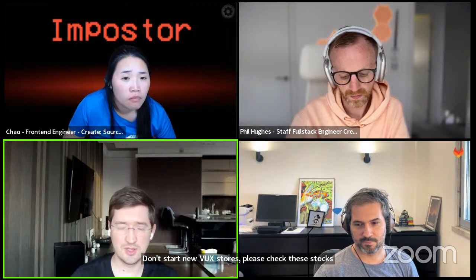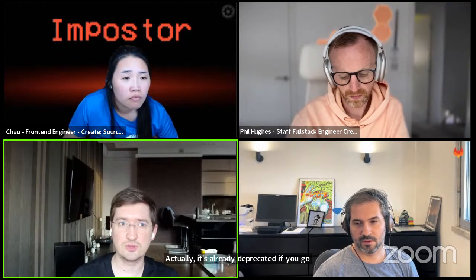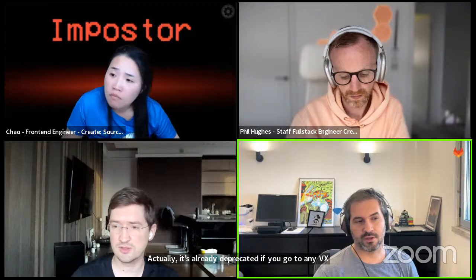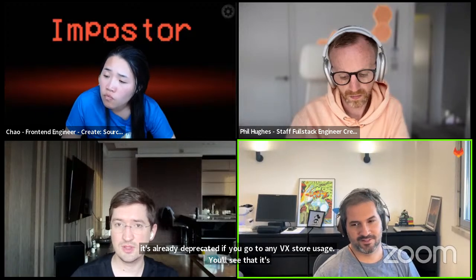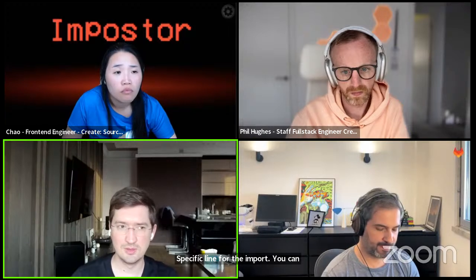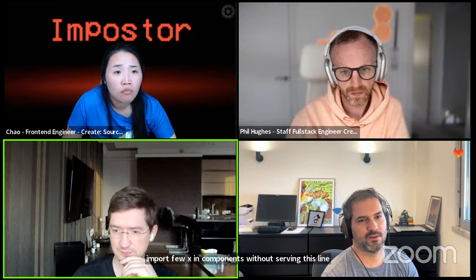Check these docs. Actually, it's already deprecated. If you go to any Vuex store usage, you'll see that it's already there. There's an ESLint comment that says disable specific line for the import. Right. You cannot import Vuex in components without disabling this line. So it's already deprecated across the whole GitLab. Can you tell I haven't been in the code base for a while? Yeah, that makes sense. Thanks.